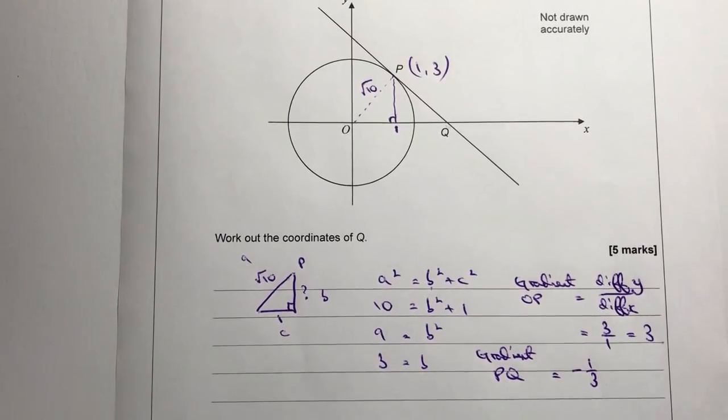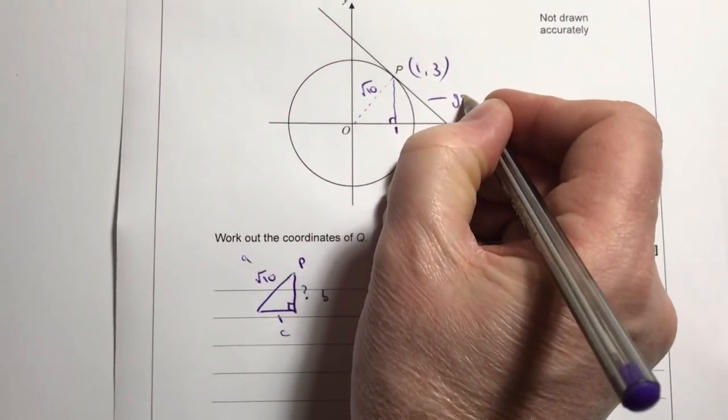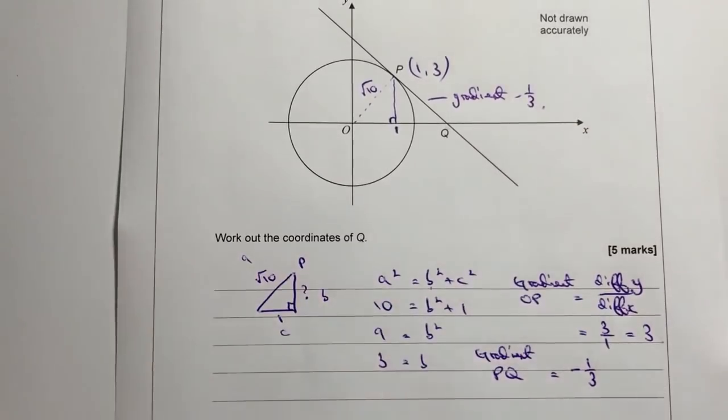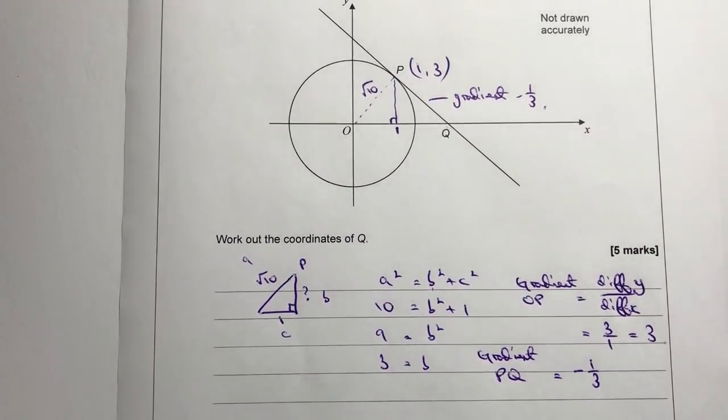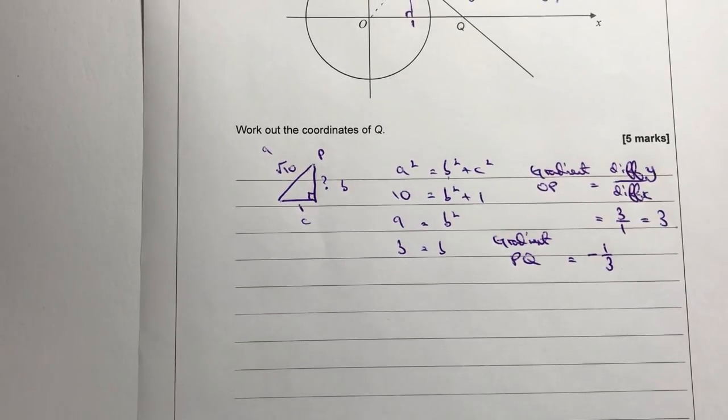Okay. So I'm now starting to get a little bit more information about this type of line. So I've worked out the gradient of this, and that's going to be a gradient of minus 1/3. And I can use that information by plugging it into the general format of the line.